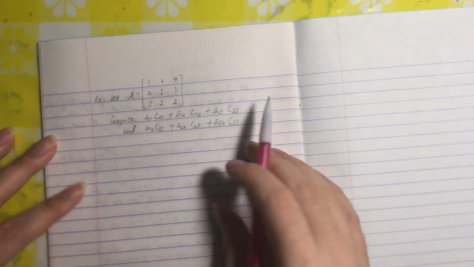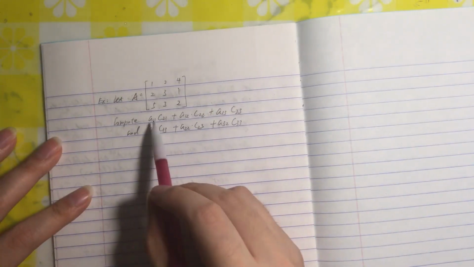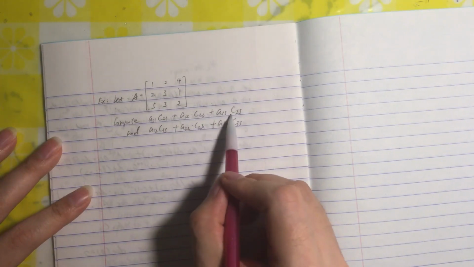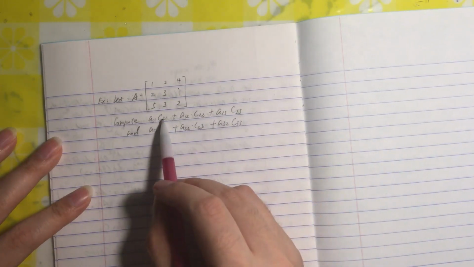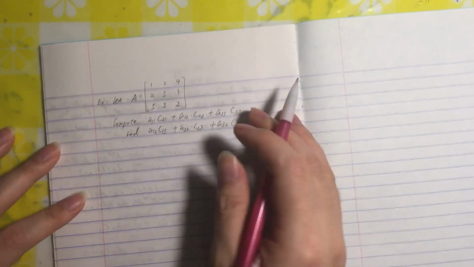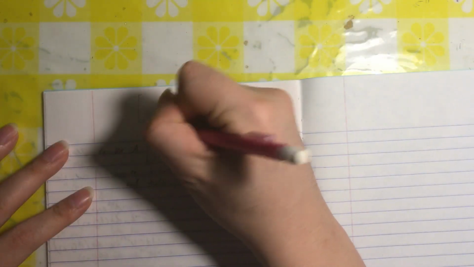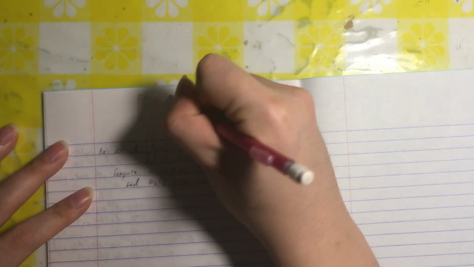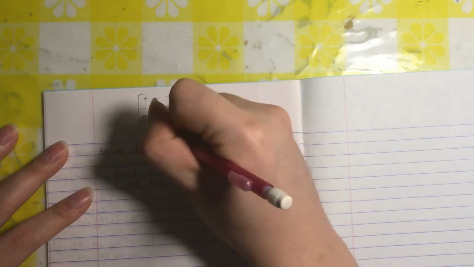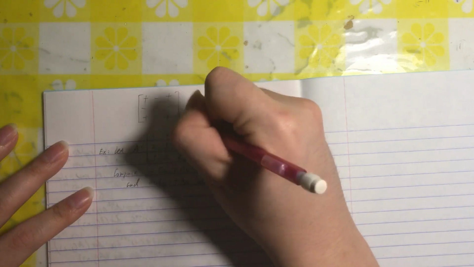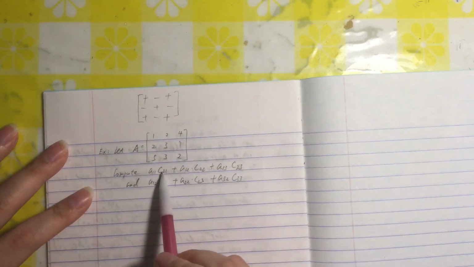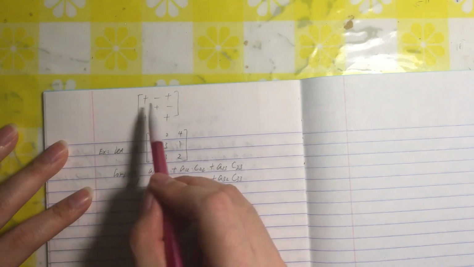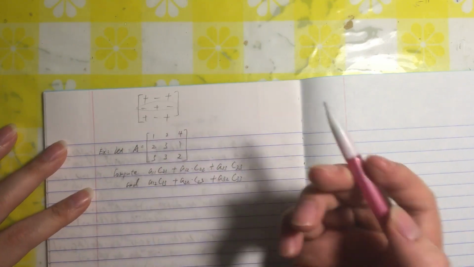So let's compute this. Let's first compute A11 times C21 plus A12 times C22 plus A13 times C23. Let's find the corresponding cofactors first. We know that the signs of the cofactors alternate: plus, minus, plus, minus, plus, minus, plus, minus, plus. For the cofactors along the second row, the signs are minus, plus, minus.